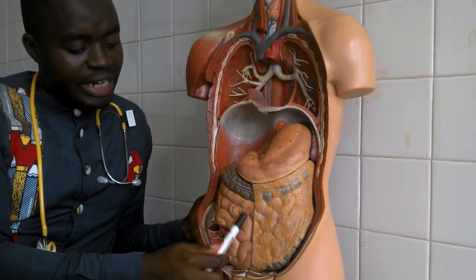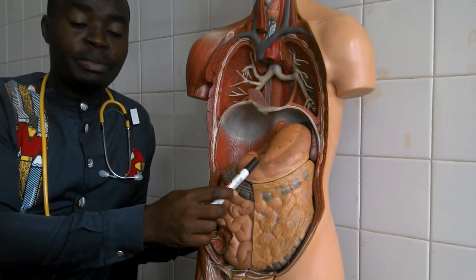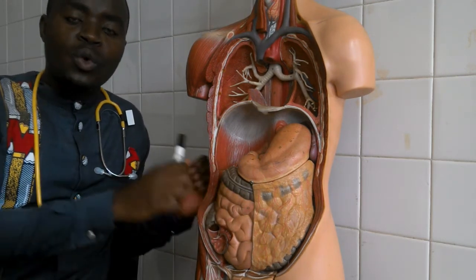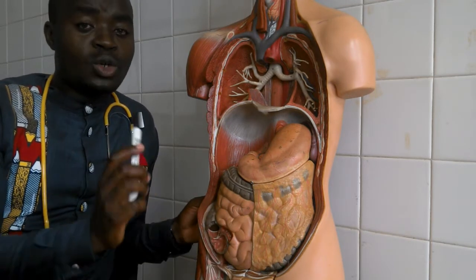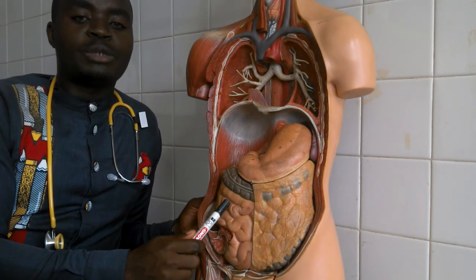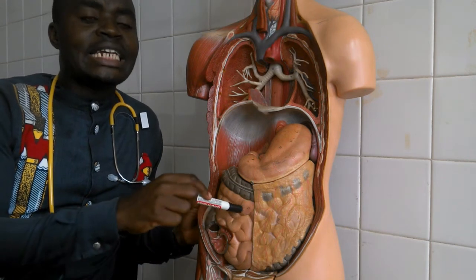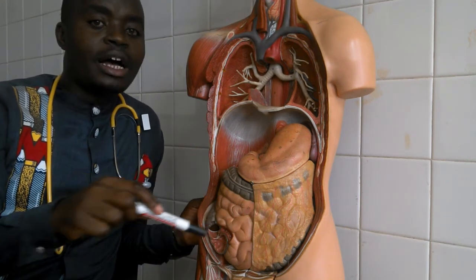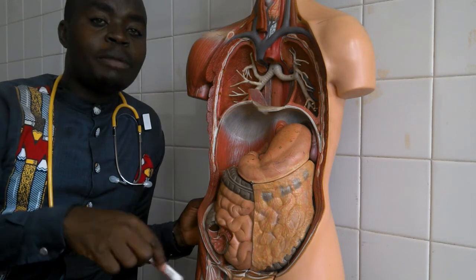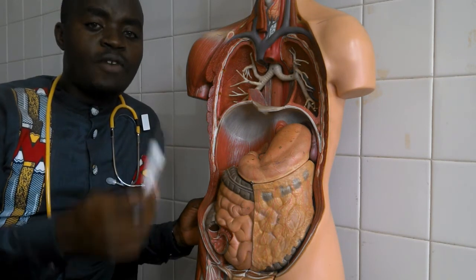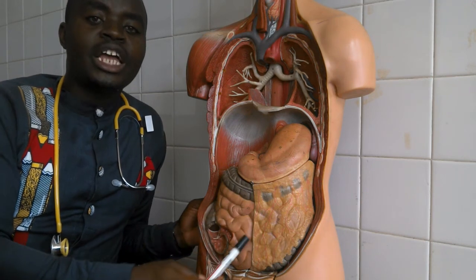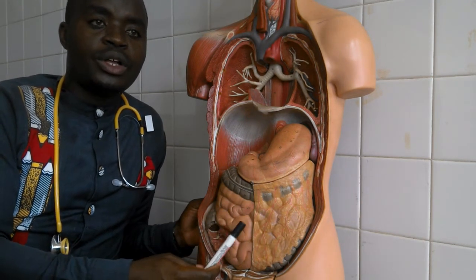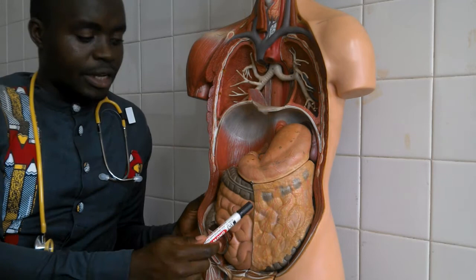This small intestine is the one that receives food from the stomach. Well-chewed food comes and goes into the small intestine. Let me talk about the function of the small intestine. This is the one that absorbs the nutrients and sends them into the whole body to serve our body. So many nutrients are absorbed through the small intestine.